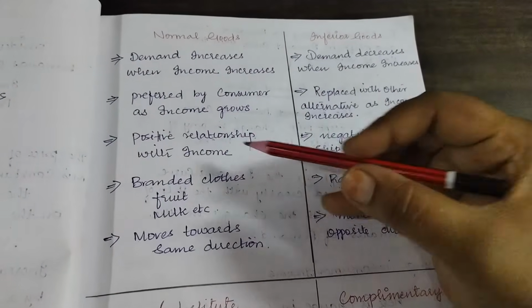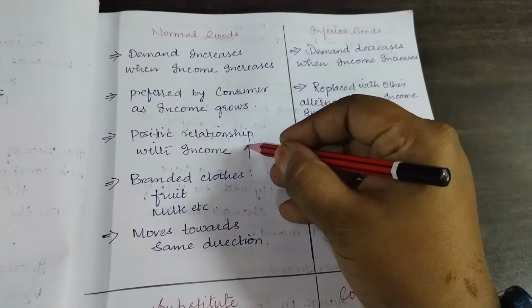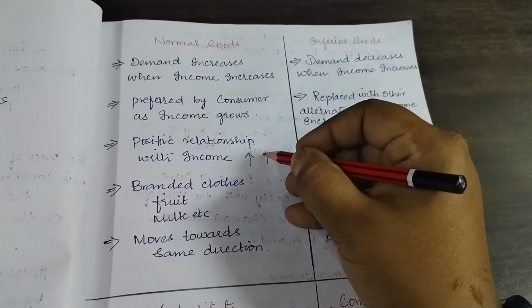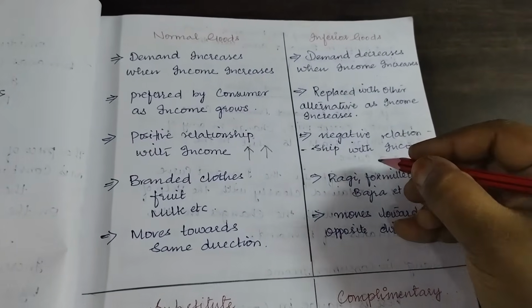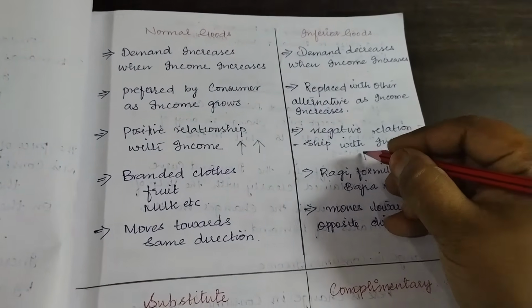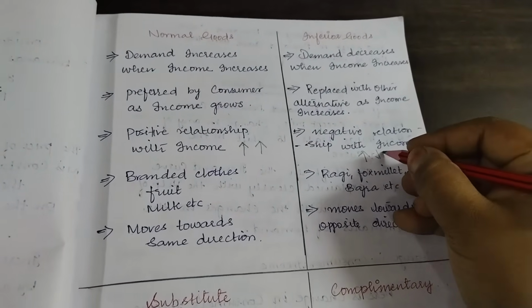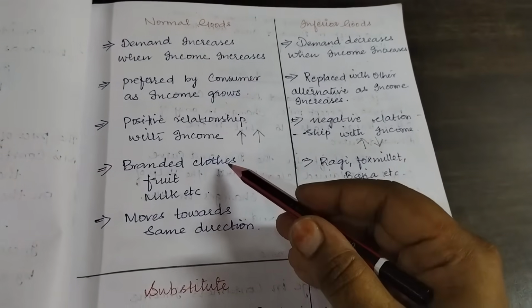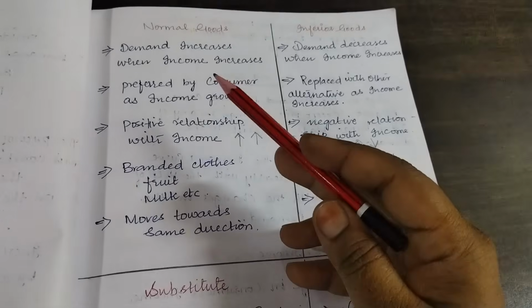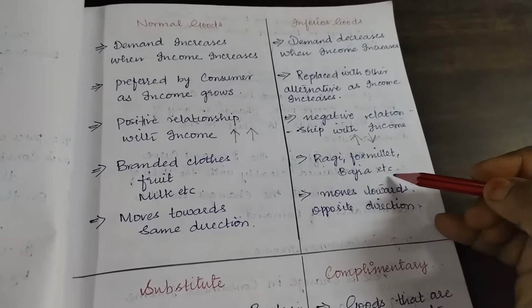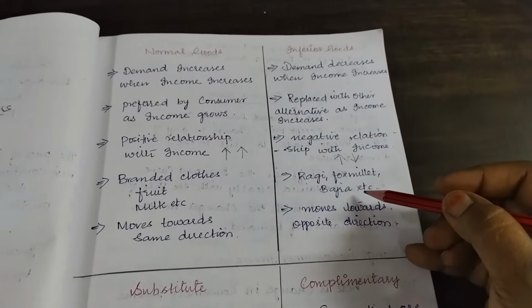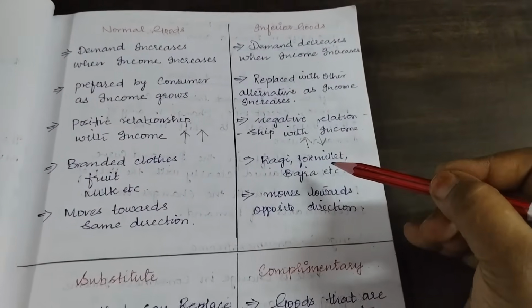There is a positive relationship with the normal good: income increases, normal goods demand also increases. Here there is a negative relationship with income: income increases, demand for inferior goods decreases. So branded clothes, fruit, milk, etc. will come under normal goods. Ragi, bajra, loose products will come under examples of inferior goods.